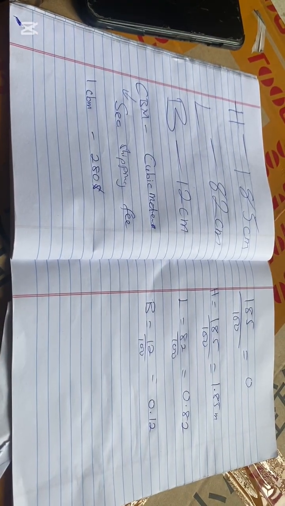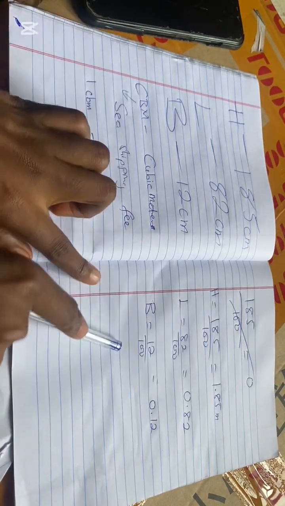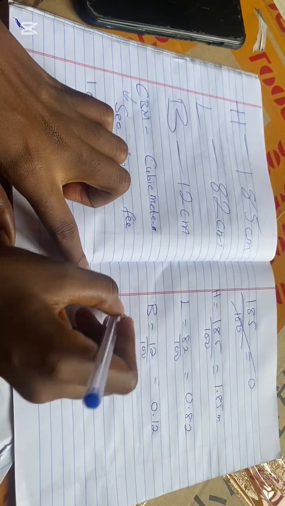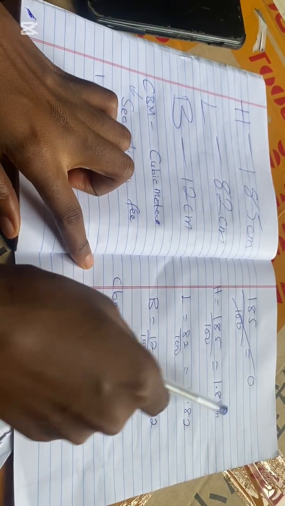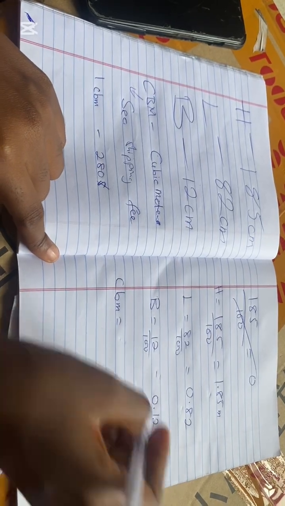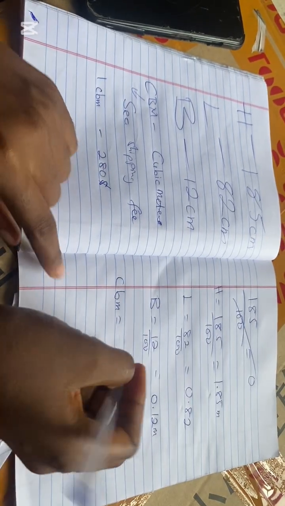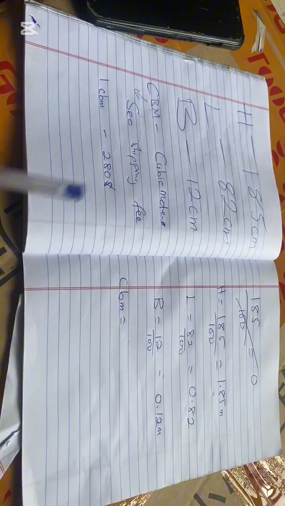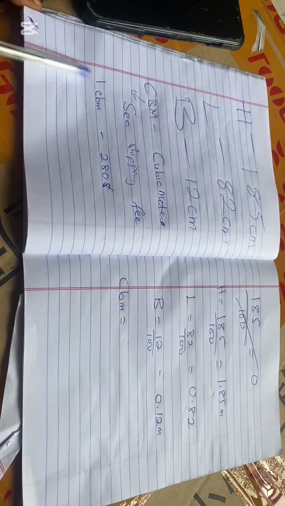To calculate the CBM, it's not hard. We are going to multiply this one by this one by this one, times the rate of the shipping company.